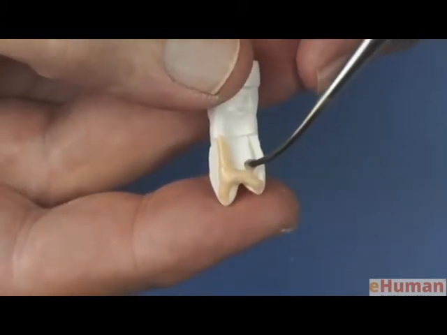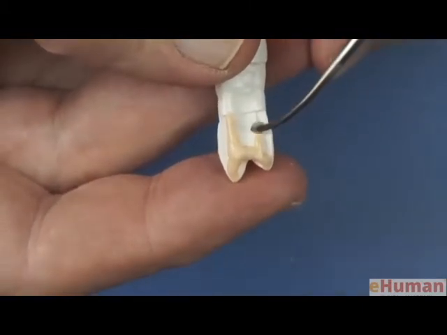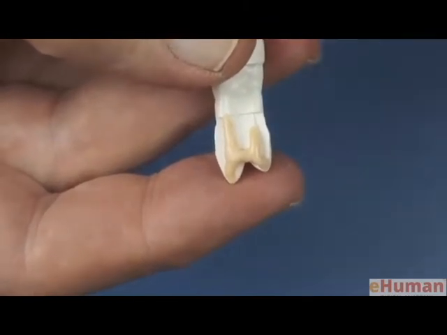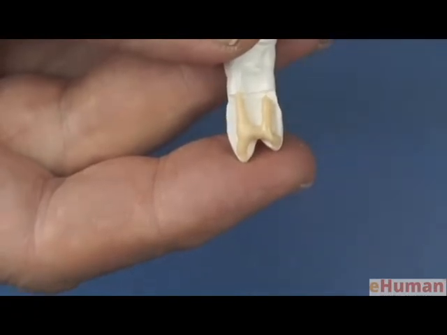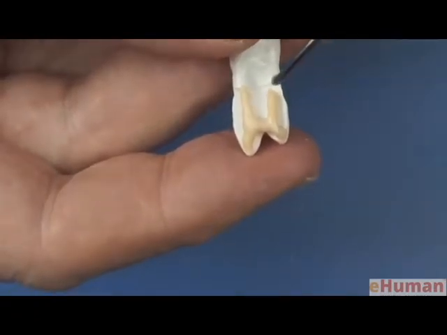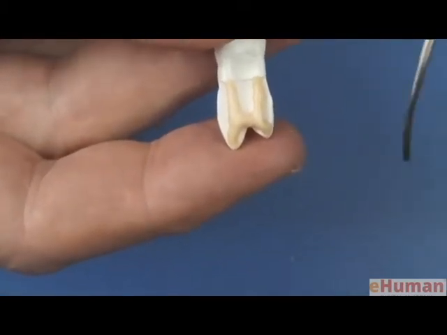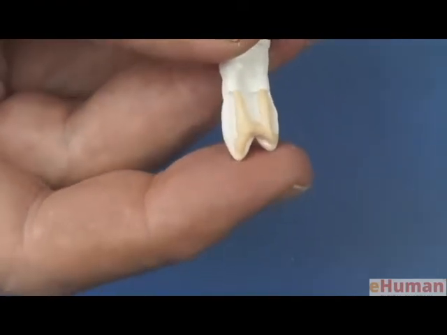And let's do the lingual one. Once we've completed those, then the next step is to fill in the facial and lingual contours.